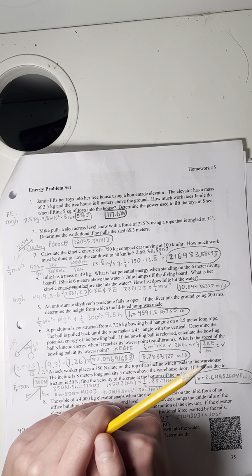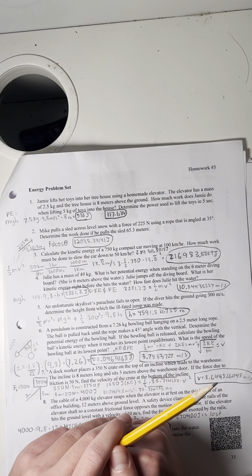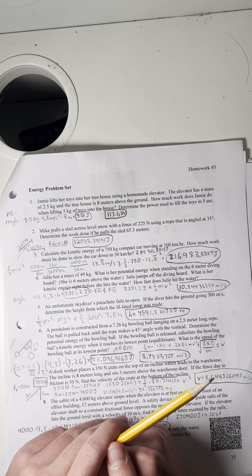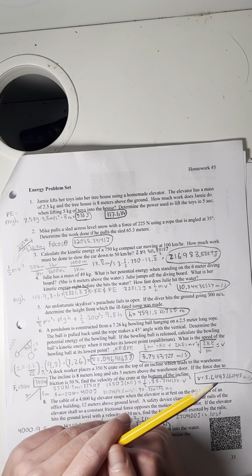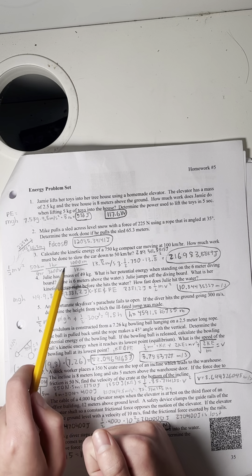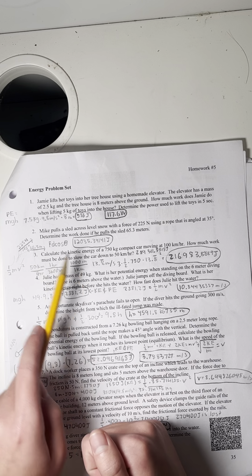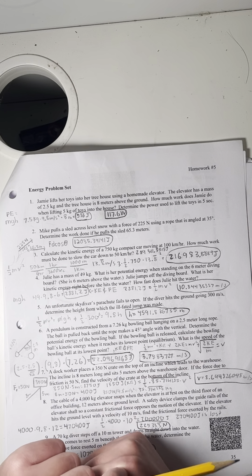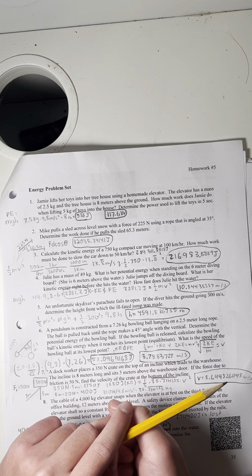Number 2 says, Mike pulls a sled across level snow with a force of 225 newtons using a rope that is angled at 35 degrees. Determine the work done if he pulls the sled 65.3 meters. And how do you determine the work? If you remember from some of our previous units, it's simply force times distance times cosine theta.